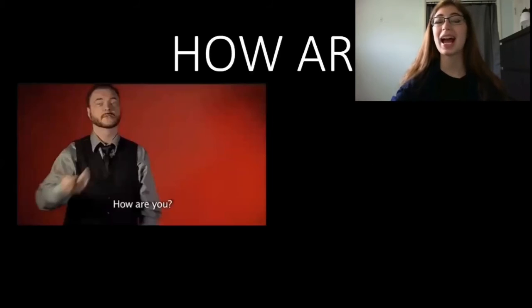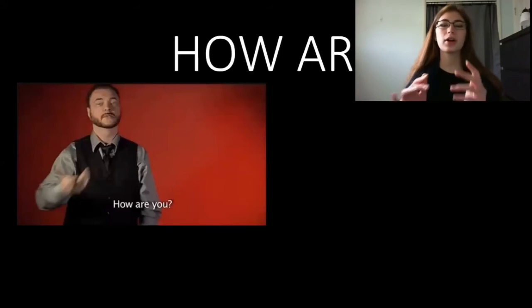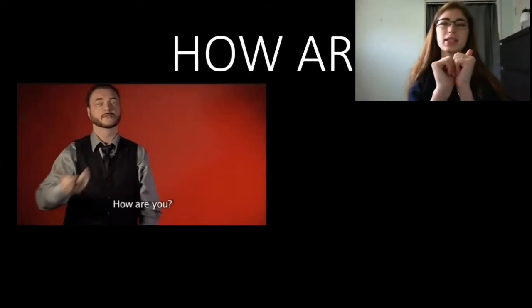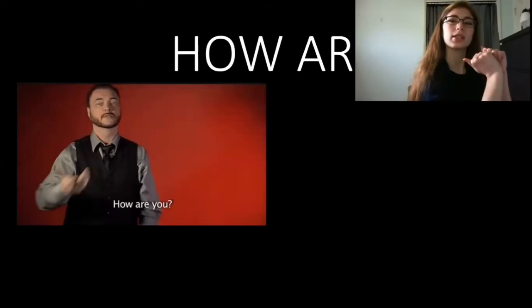My wrists are kind of touching each other, and it's kind of pivoting on that point a little bit. How. For how are you, you are going to keep your non-dominant hand pretty much in the same place, and your dominant hand is going to start tipped back a little bit and is going to roll forward and turn into a point.